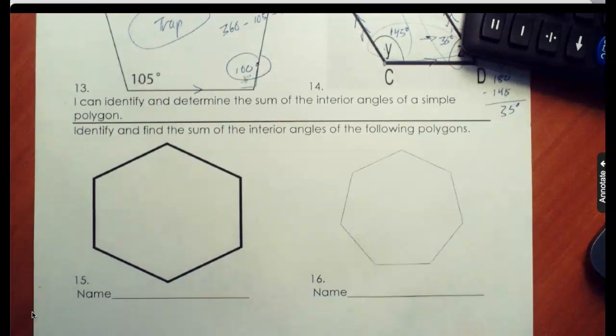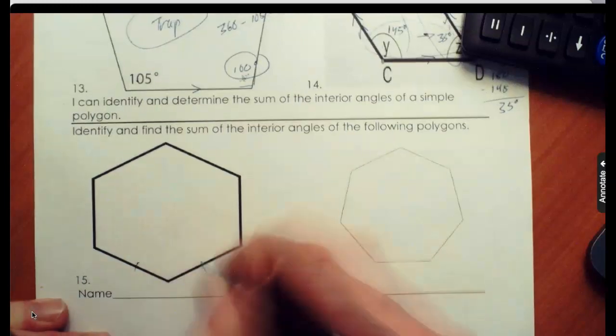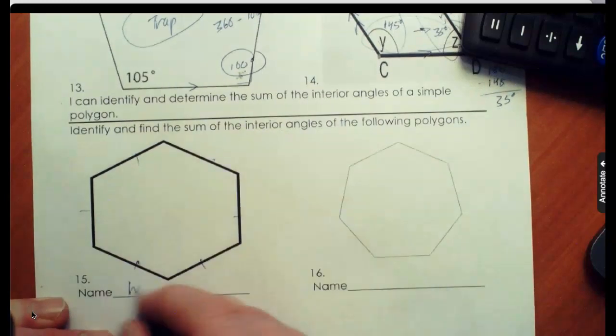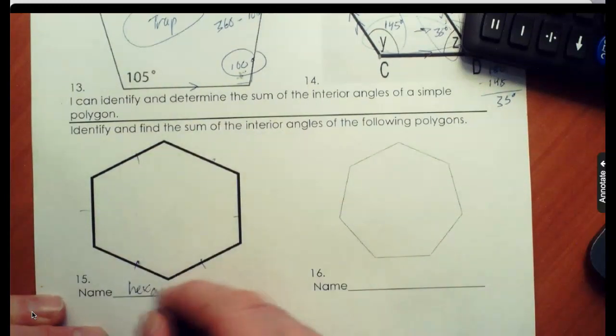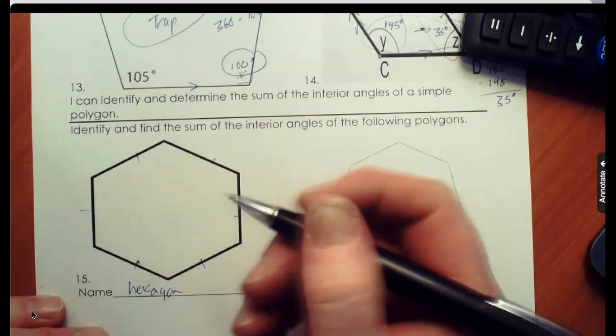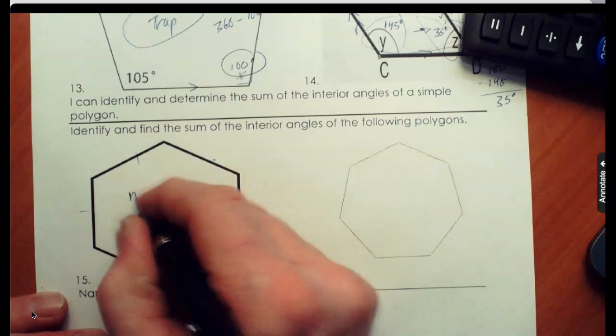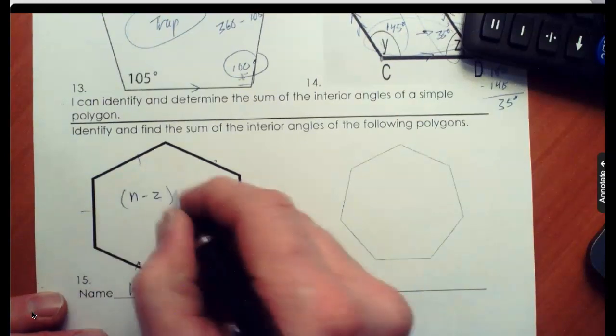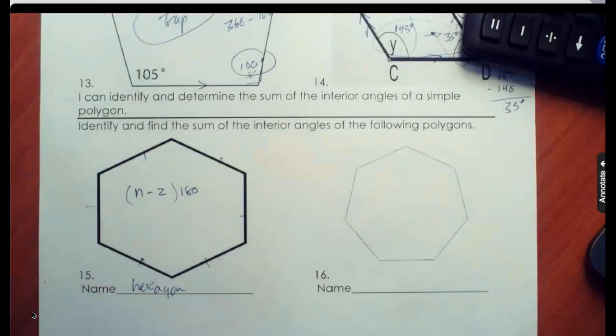All right, down in this one here. Identify and find the sum of the angles of the following polygons. So the name of this one, count: 1, 2, 3, 4, 5, 6. This is a hexagon because it has 6 sides. And you want the sum of the interior angles. Well, remember we can take the number of sides minus 2, times 180, and that will give us the total sum of the angles.